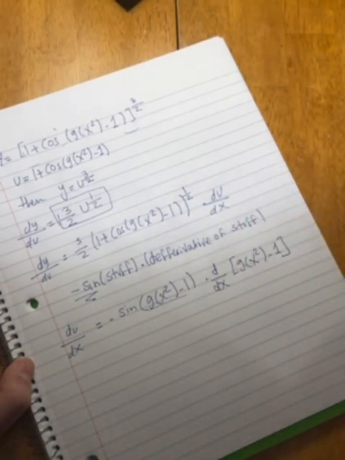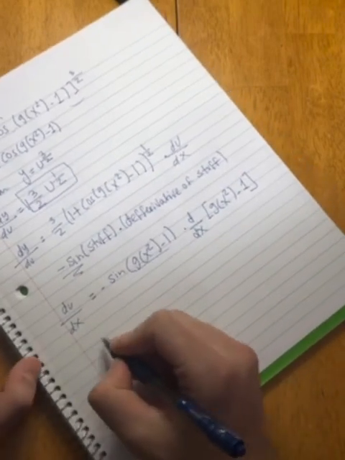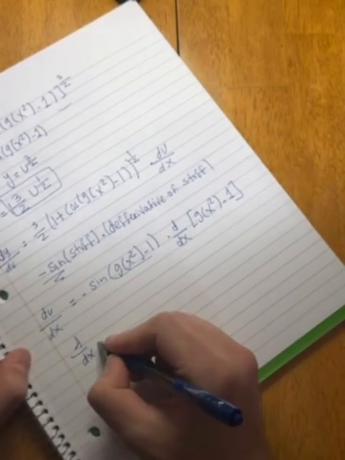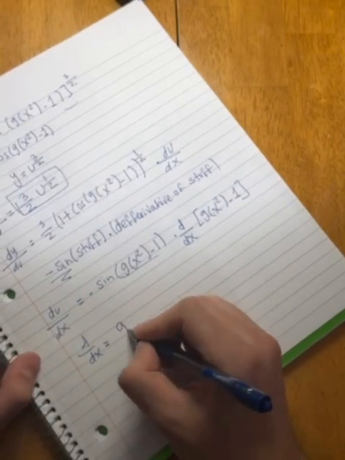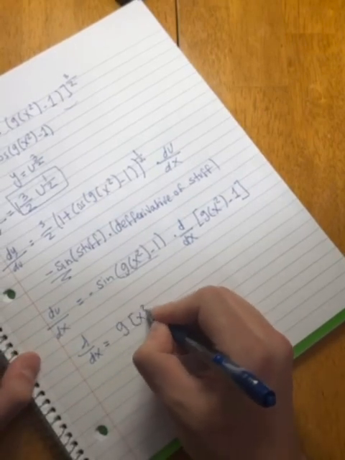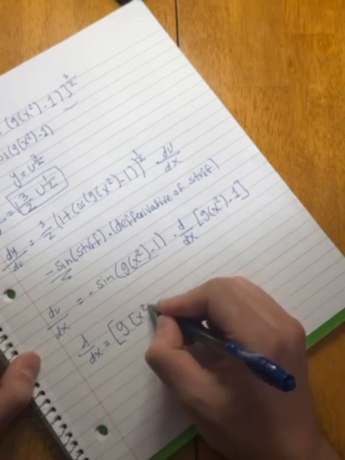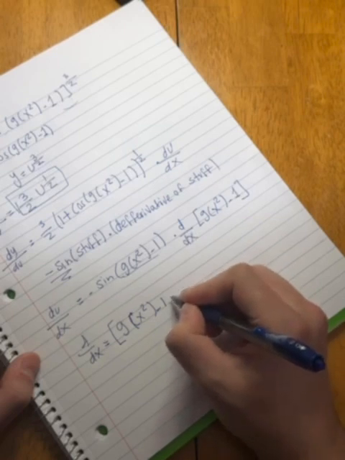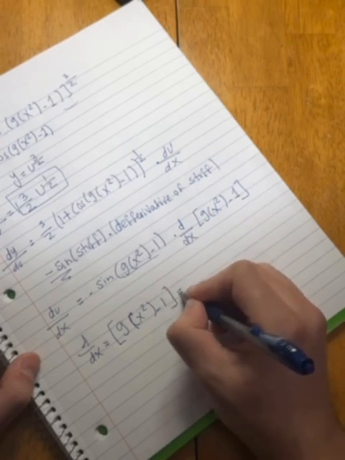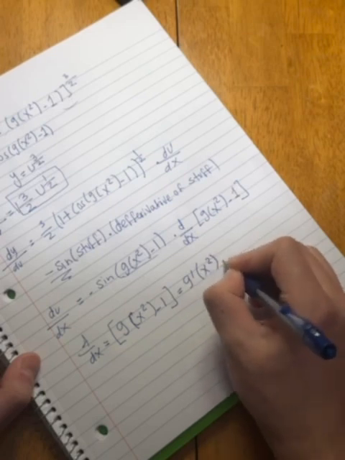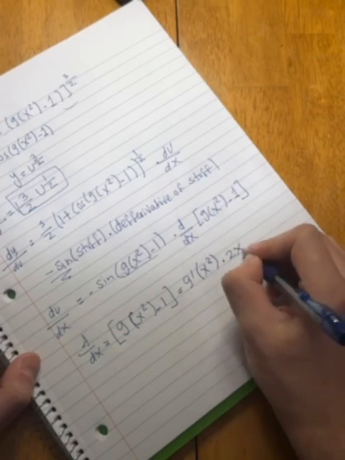So this is done. So now we get d over dx of g of x squared minus 1 equals g prime of x squared multiplied by 2x.